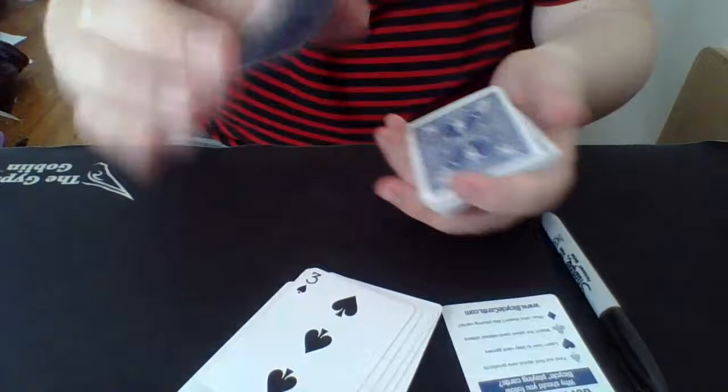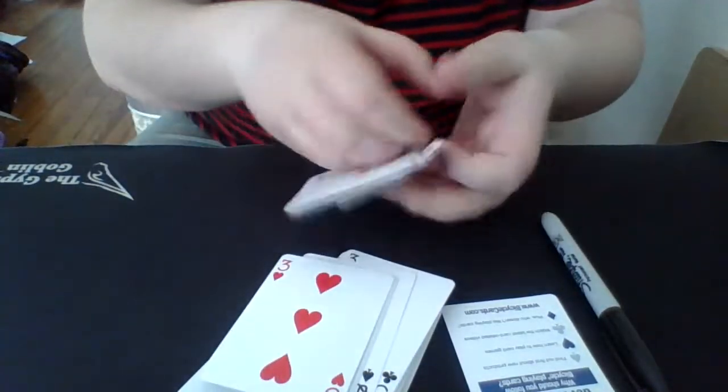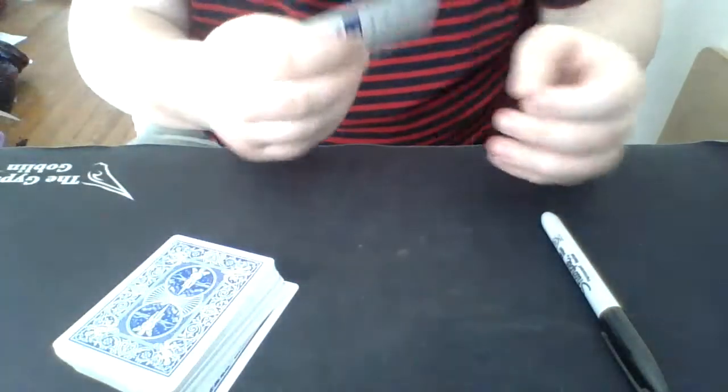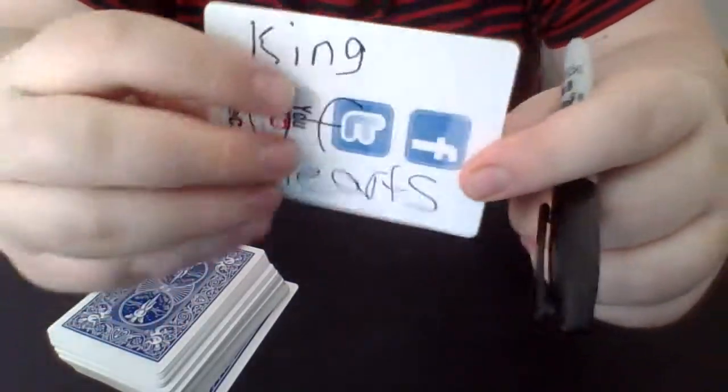So shuffle the deck, throw these on top, maybe shuffle these, throw them, shuffle these, and you're going to do that until you're all out of cards. Now you're going to say, okay, based on how you shuffled, I'm going to estimate what card you are going to select. And you're going to write down whatever card you have in the fourth position. In this case, the King of Hearts. Leave that to the side.